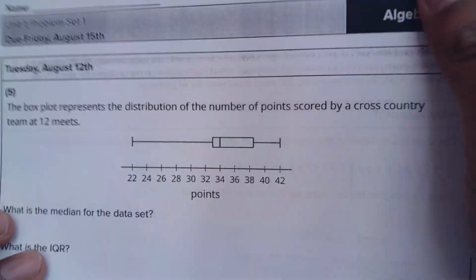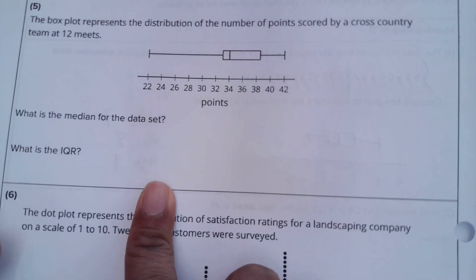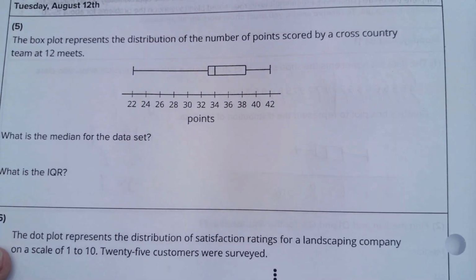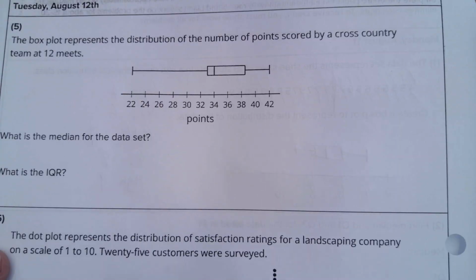The box plot represents the distribution of the number of points scored by a cross-country team at 12 meets. What is the median for the data set? So let's first figure out every single thing that we can pull from here.